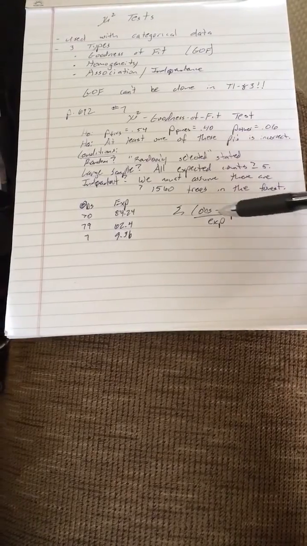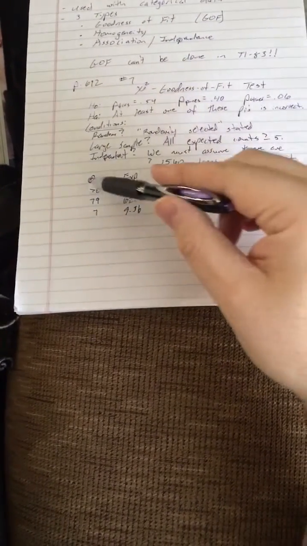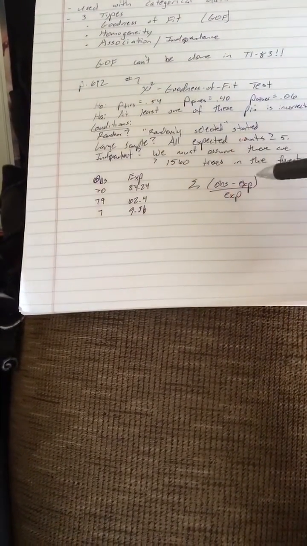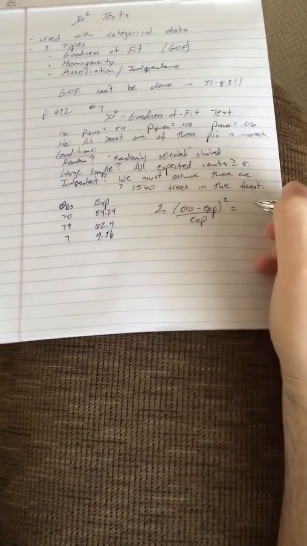Now, what I was saying earlier about the TI-83s not having the goodness of fit, if you're using a TI-83, you literally have to do 70 minus 84.24 squared over 84.24 plus 79 minus 62.4 squared over 62.4 plus 7 minus 9.36 squared over 9.36. You have to do that by hand because you do not have a choice. But the TI-84 produced the chi-squared value.